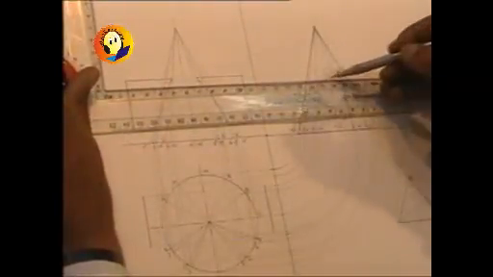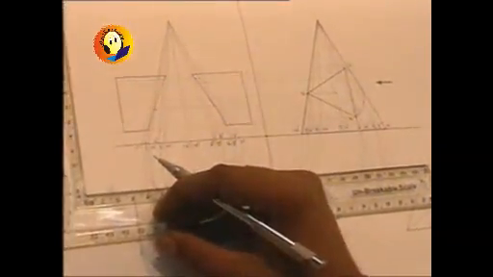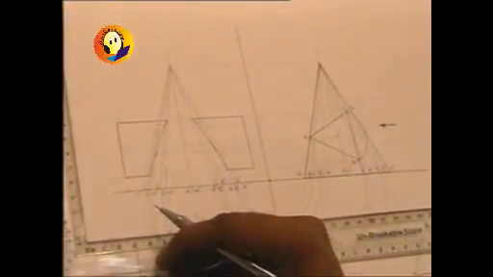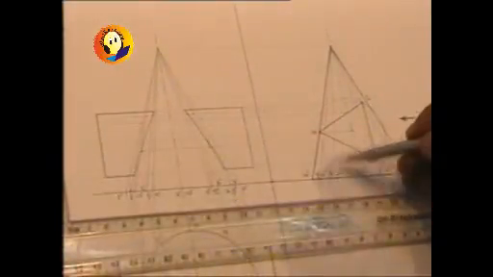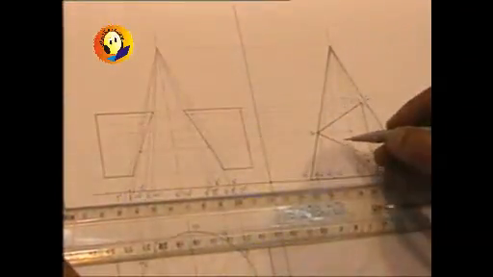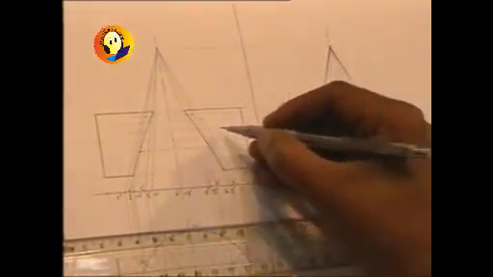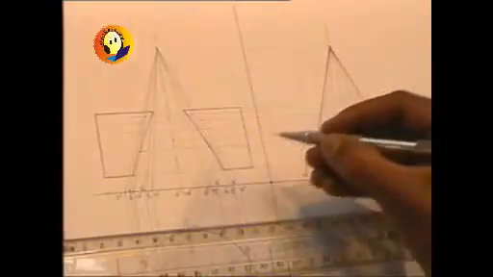Then generator 1 and 7 is cut at this point. So generator number 1 and 7. So you can mark the points. Then we have generator 8 and 12 which is cut. So we can transfer the points on generator number 8 and generator number 12.